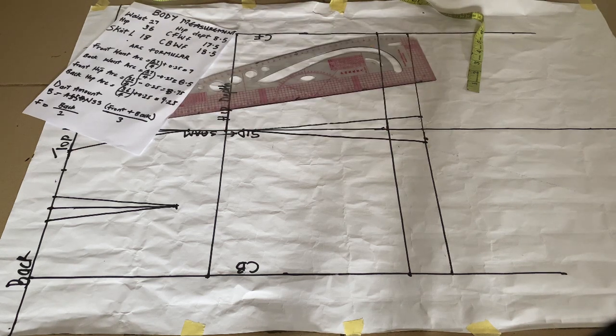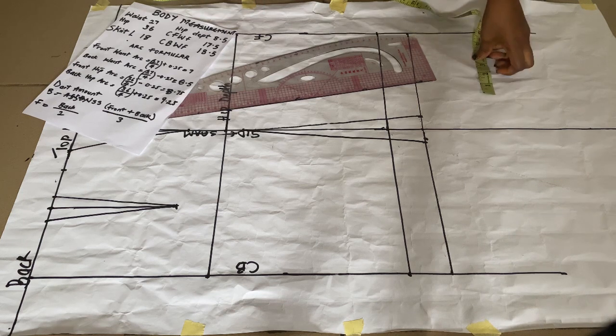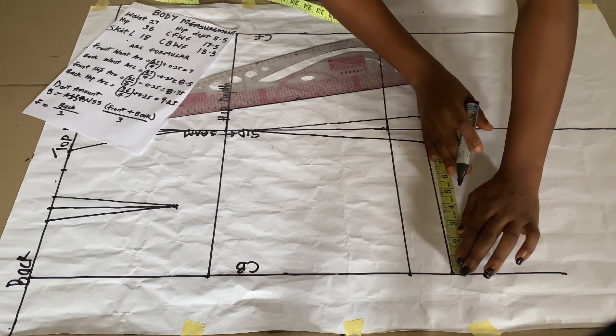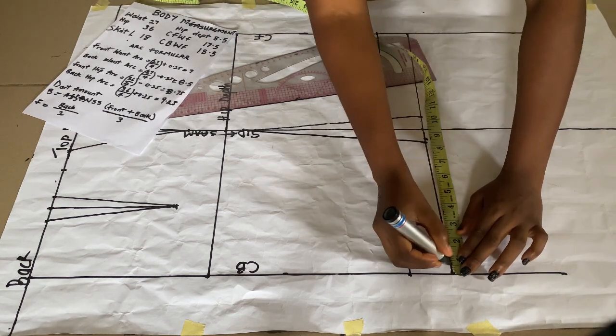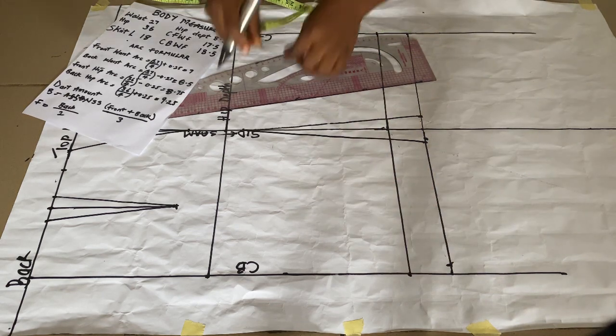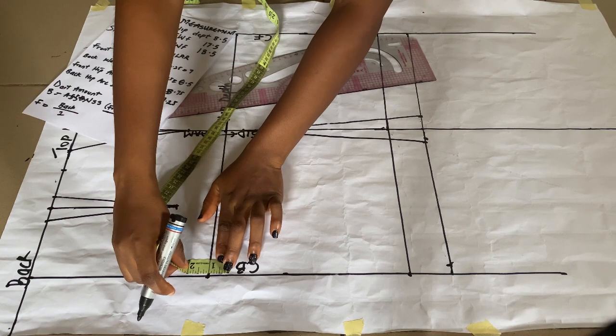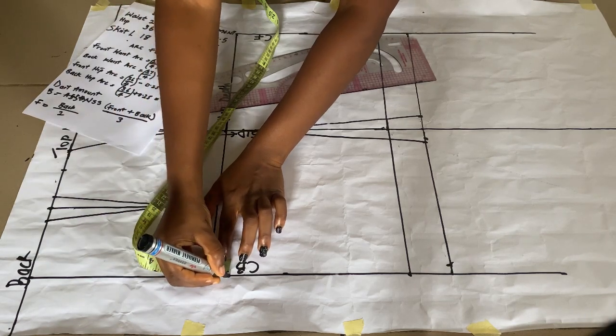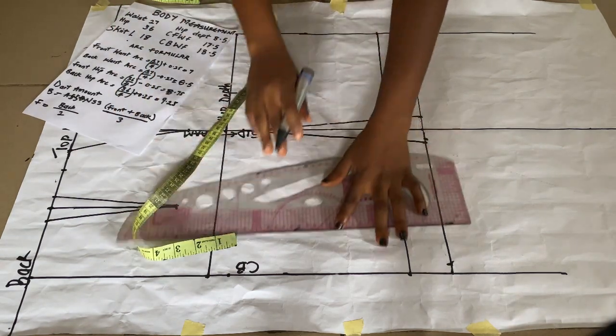And also at the center back, just to have the bum illusion at the center back, I will be taping 0.5 at the hem, and I'll connect it also to 1 inch below the hip line at the center back.